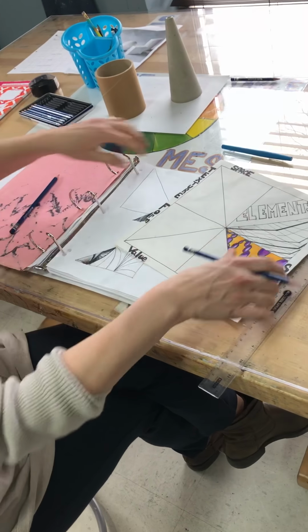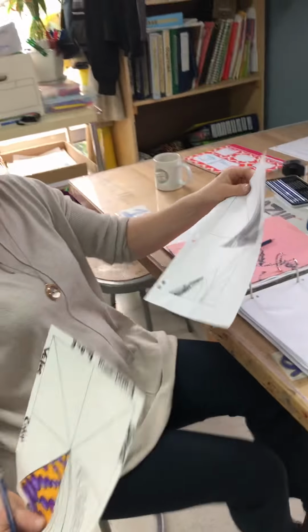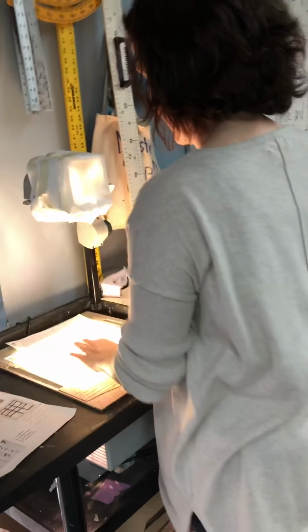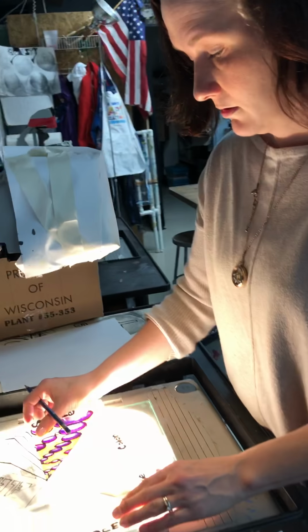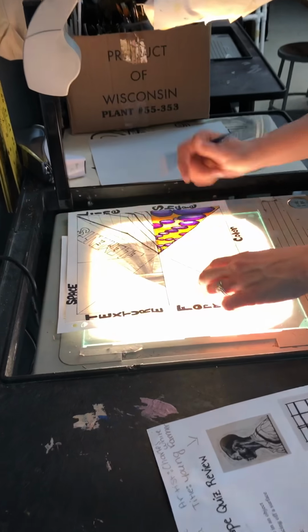I'm gonna show you how to use the light table. Let's say I'm like, oh my gosh, I love my design. Which I don't, but you know, just pretend you do. All right. You can come over here to this light table and you can put your design on the light table with your pizza chart on top. Line it up.